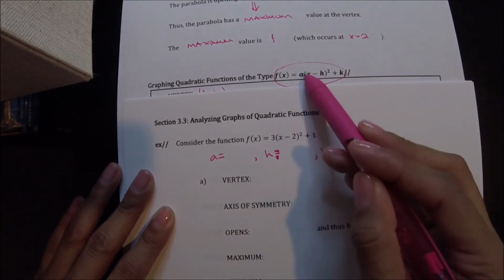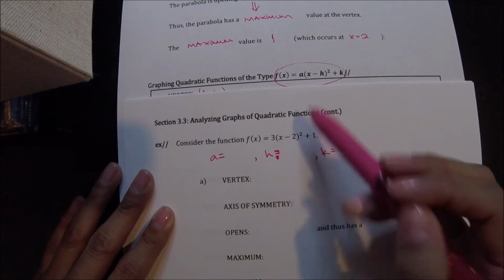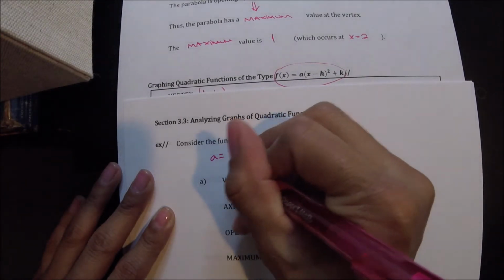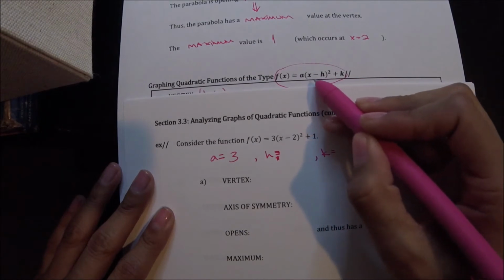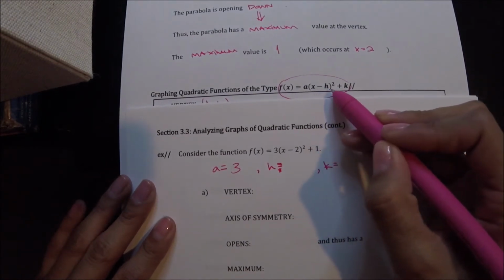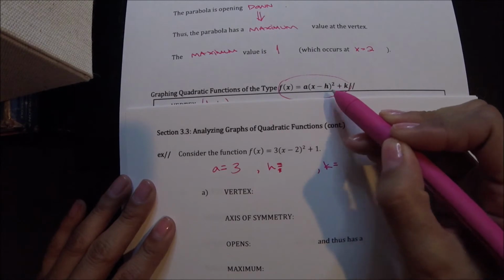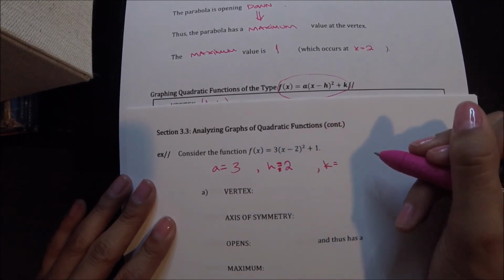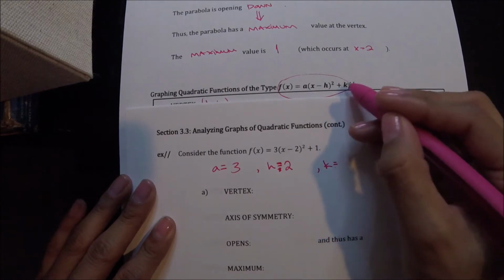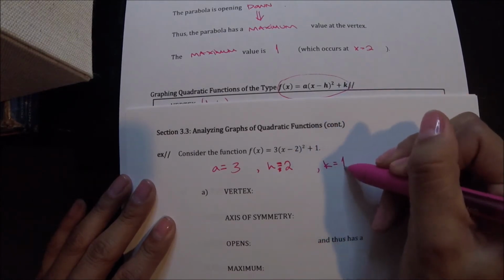So what would A be in this case? A is 3, and what about H? This minus sign in the original equation is very important. Minus the number H. So here we have minus 2, so H is 2. And then K is this plus some number at the end, so K is 1.